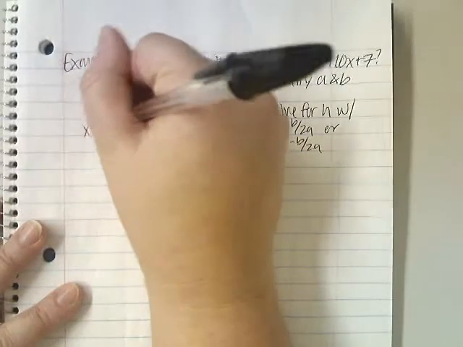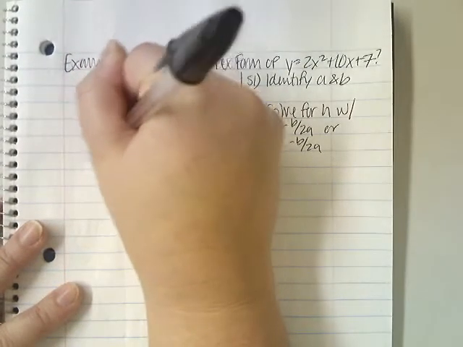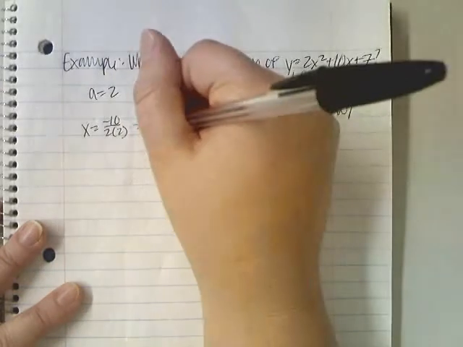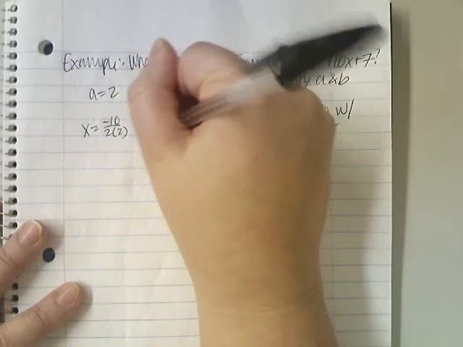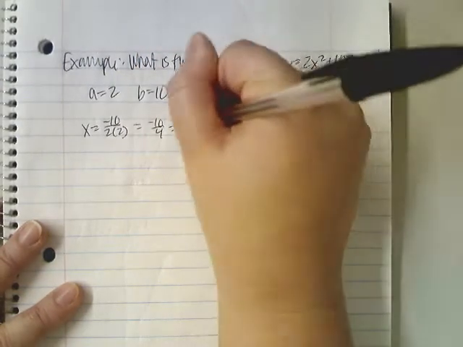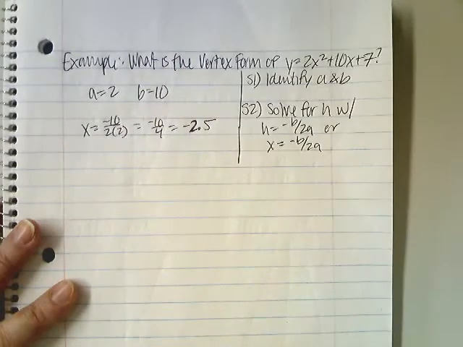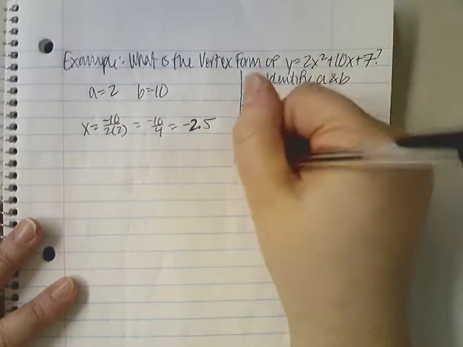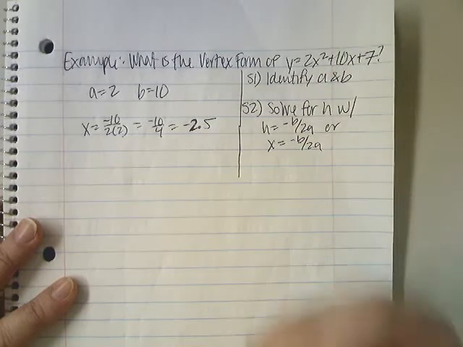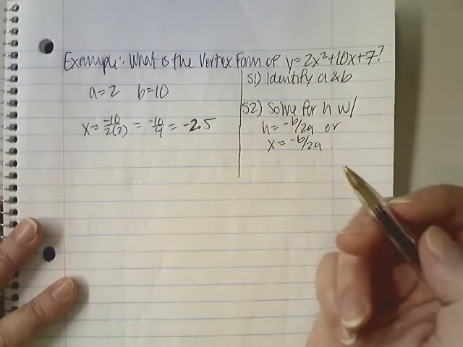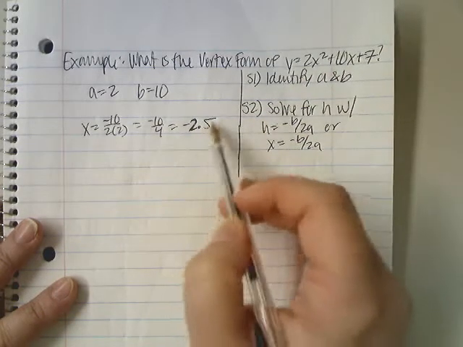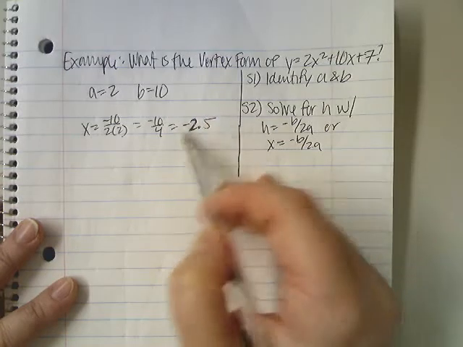So x is equal to negative 10 over 2 times 2. If I solve that out, I get negative 10 over 4, which is equal to negative 2.5. So I have negative 2.5 for the x value of my vertex, but as we know, in vertex form we need the k value for the y value of our vertex. But the y value of our vertex is going to be given by this x value.